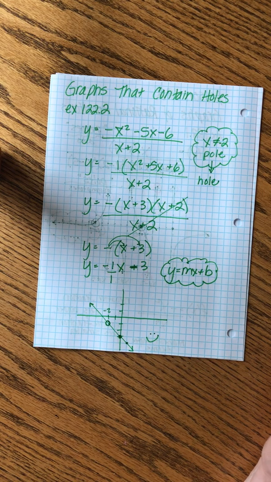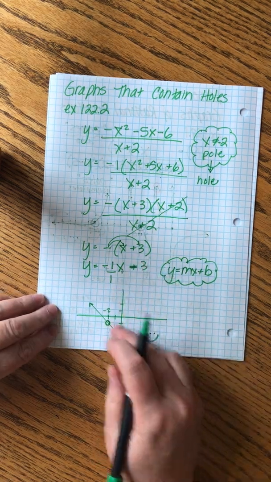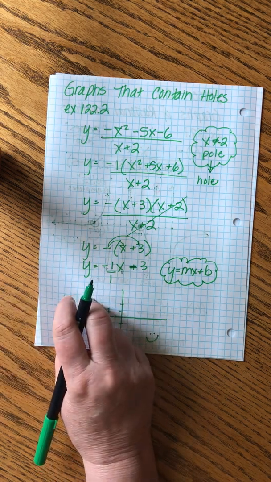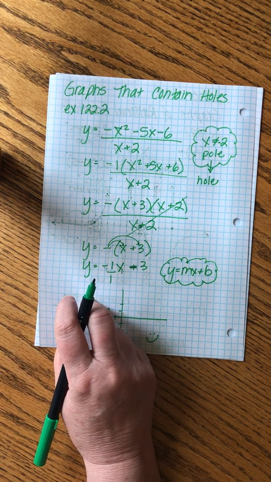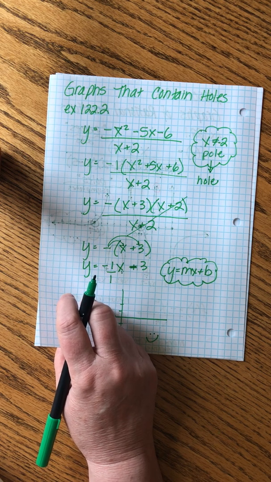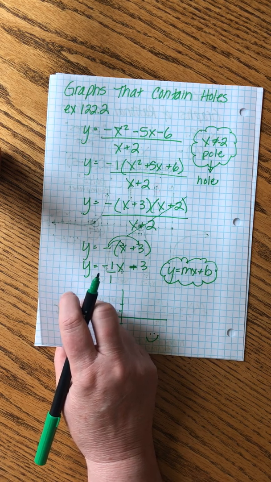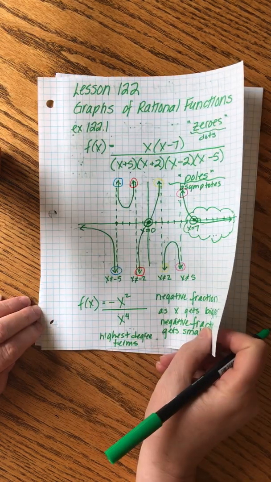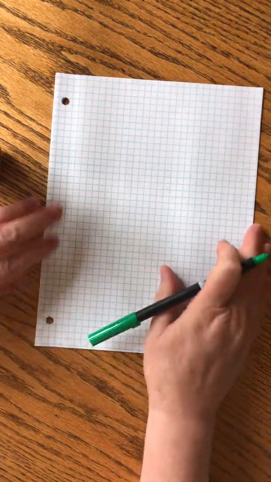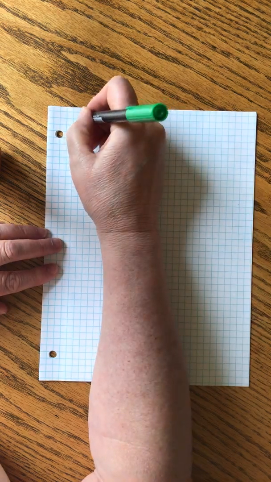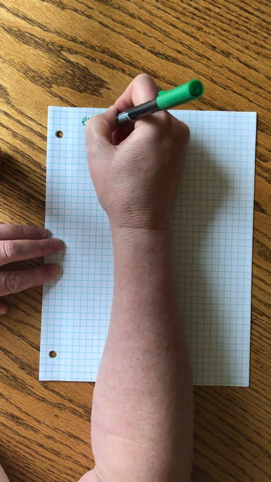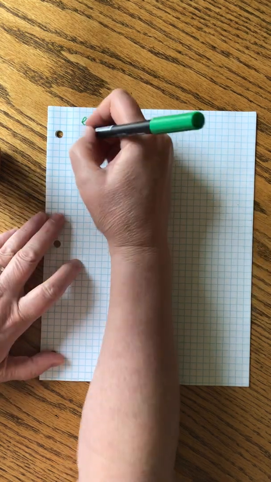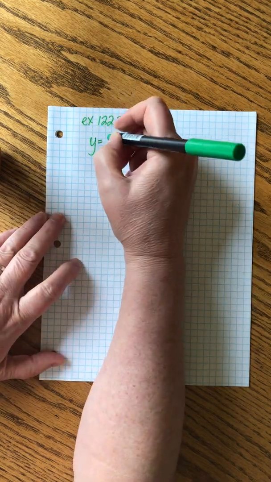Crazy, right? Okay, so this was our easy one. This was just a linear drawing. Now we're going to go back. We're going to do another one of those crazy big problems, and this one will have a hole in it as well. Okay, so I'm going to keep these notes handy because we may need to look at those again, right? This is example 122.3. This is our final example for this lesson. All right, here it comes. It's a big, crazy thing.